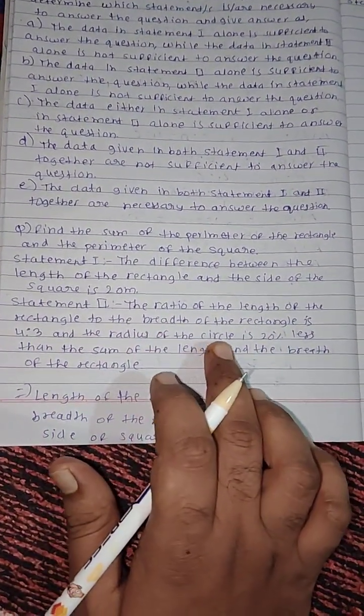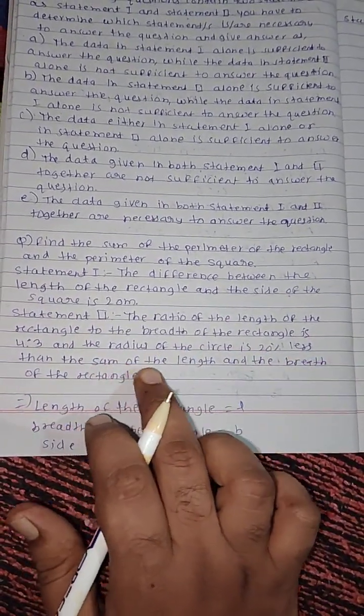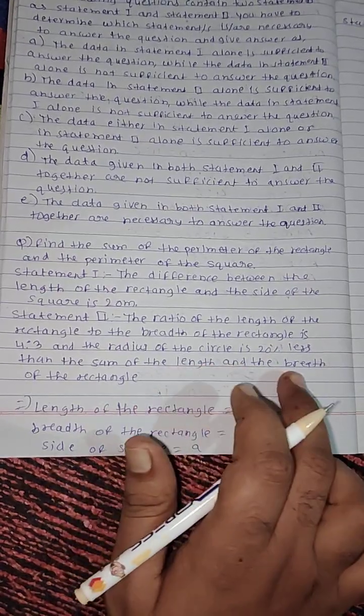And the radius of the circle is 20% less than the sum of the length and breadth of the rectangle.